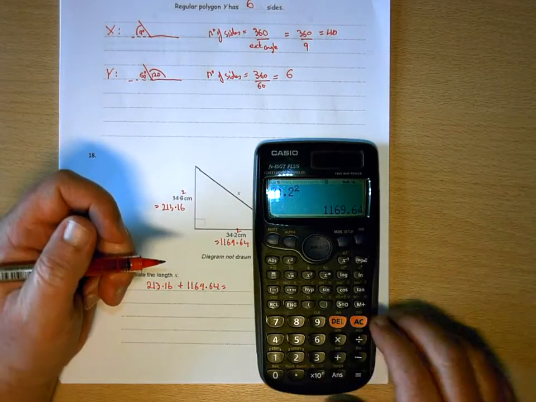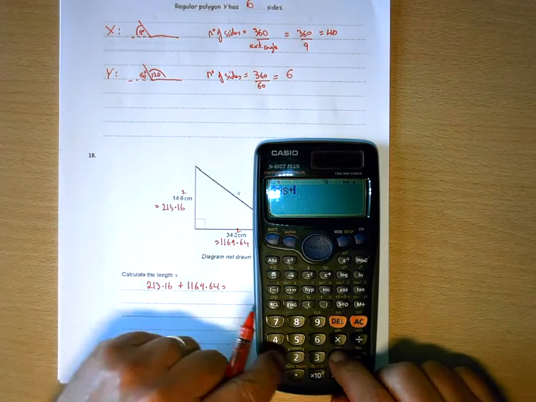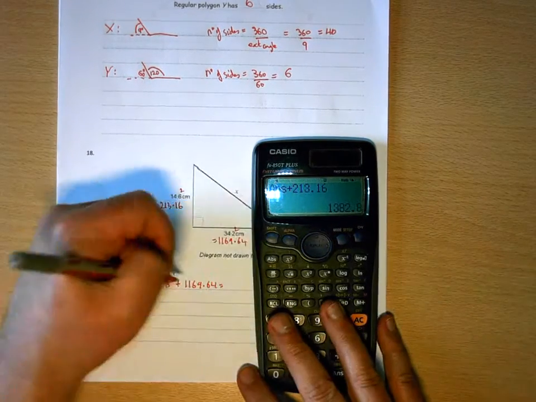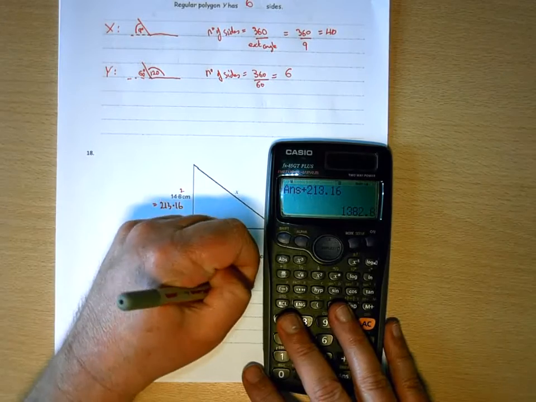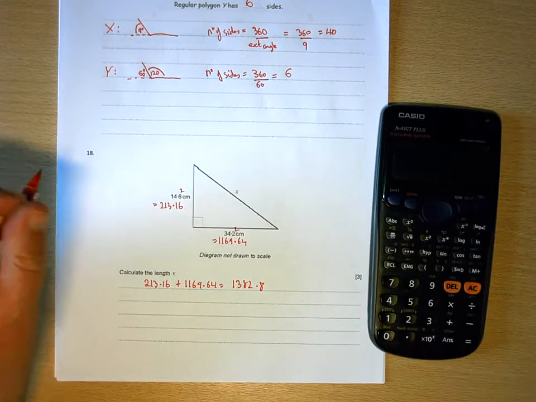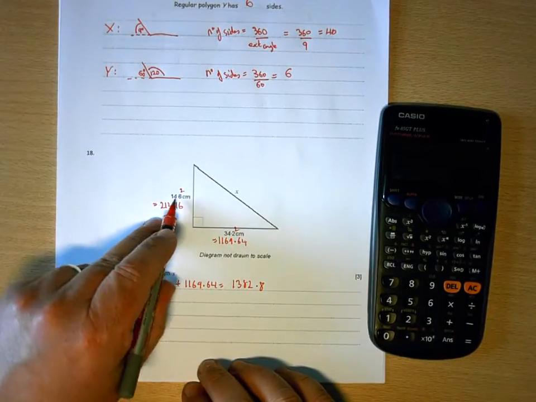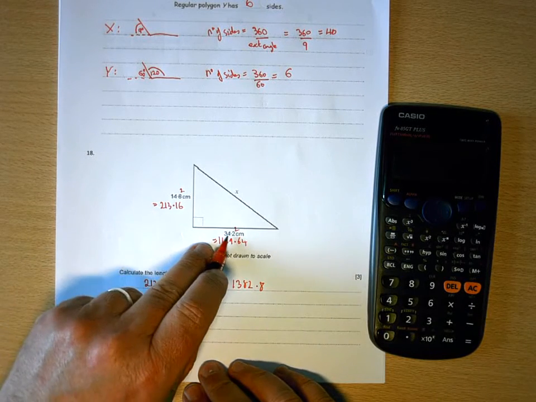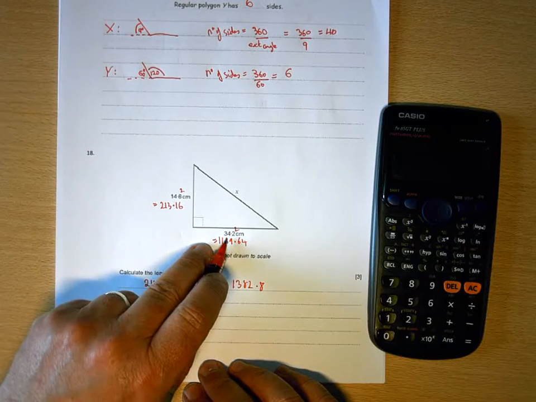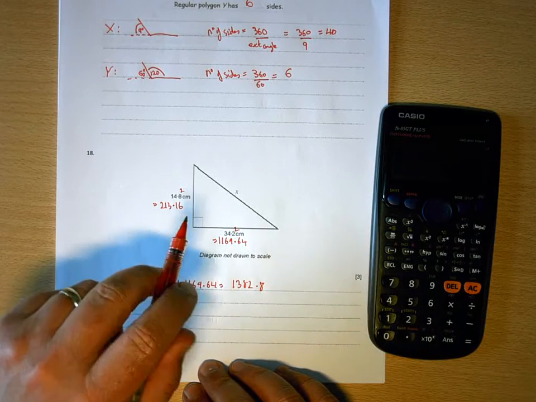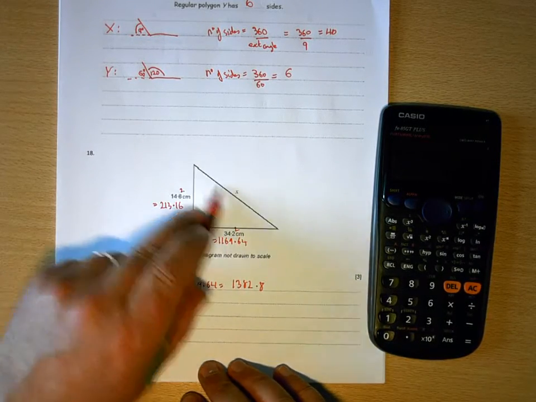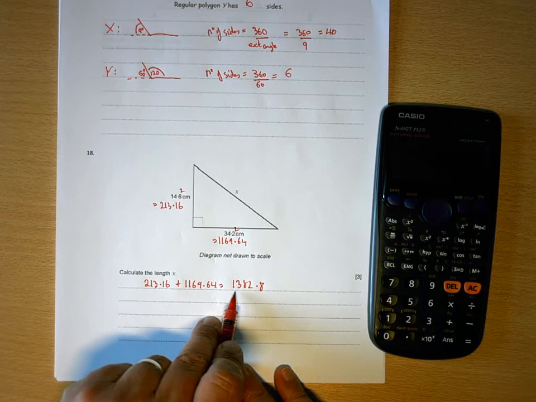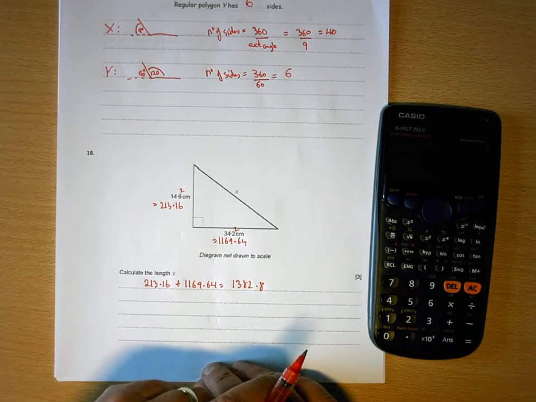So when I do that, I get 1382.8. Now, that's 14.6 centimeters high and 34.2 centimeters long. There's no way that the line that joins them together is going to be 1382.8 centimeters.